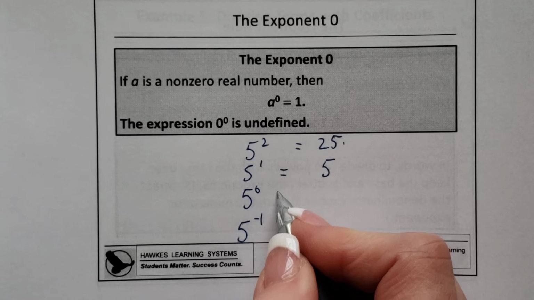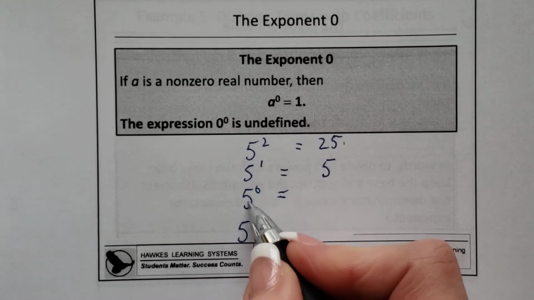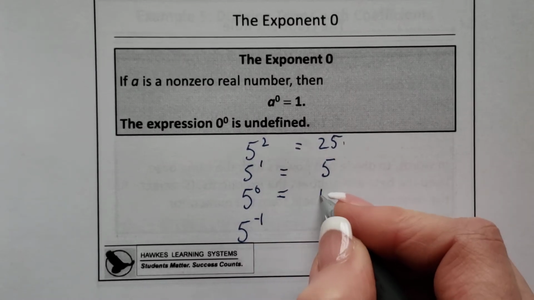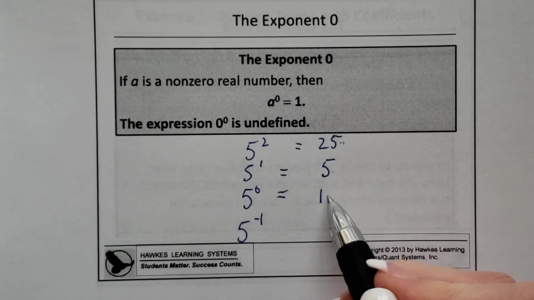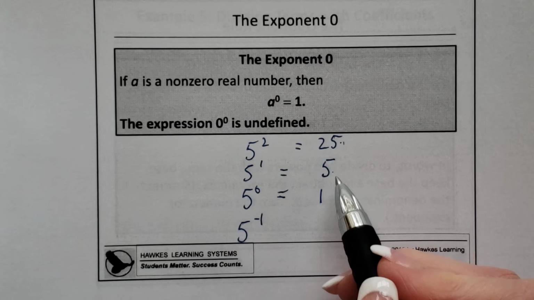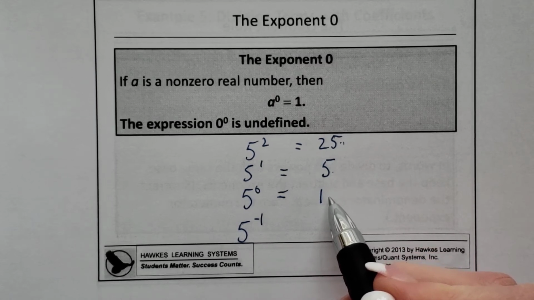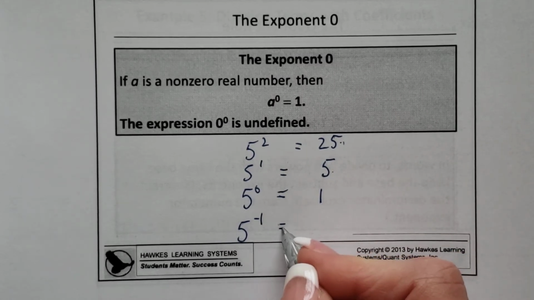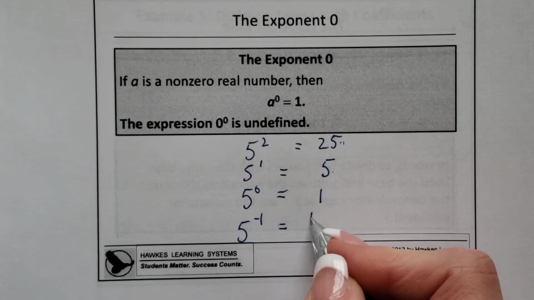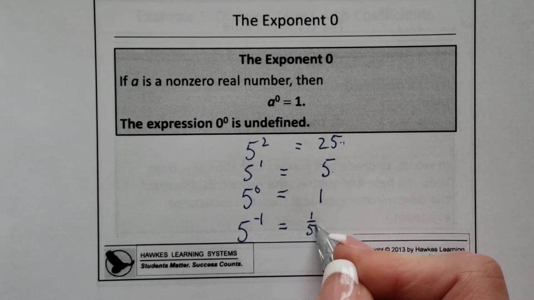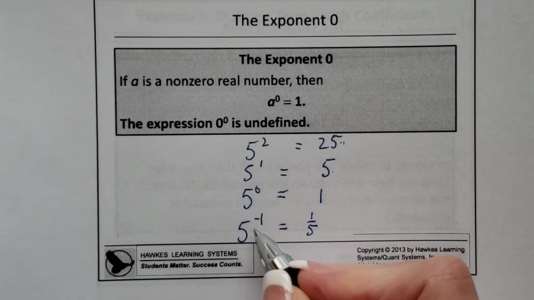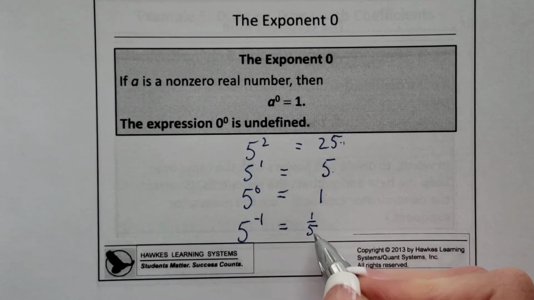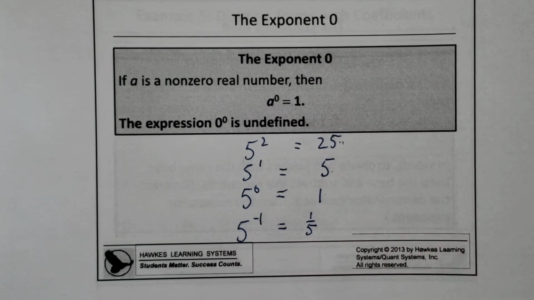Well, if we go on with the pattern, the rule that I told you, any number raised to the 0 power is 1. Then if this is 1/5 of 25, then this number has to also be 1/5 of 5, and it is. 1 is 1/5 of 5. And if that's true, going on with our pattern, our next number would be 1/5 of the previous number. So 5 to the negative first is 1/5, which is 1/5 of 1.